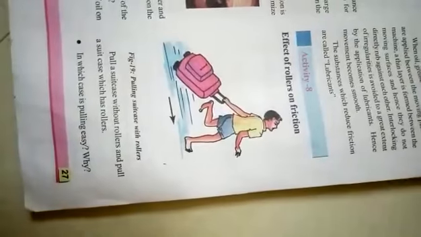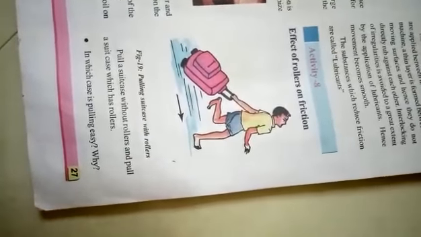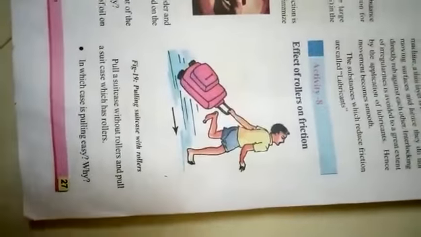How can we decrease the friction? What is used to decrease the friction? Lubricants. Lubricants are the substances which reduce the friction. What are the examples of lubricants? Oil and grease are called lubricants.